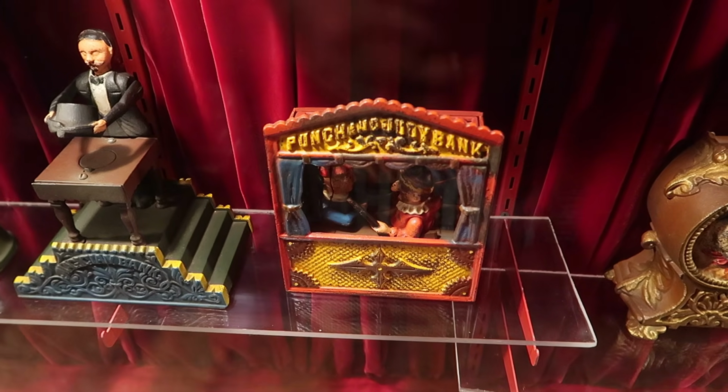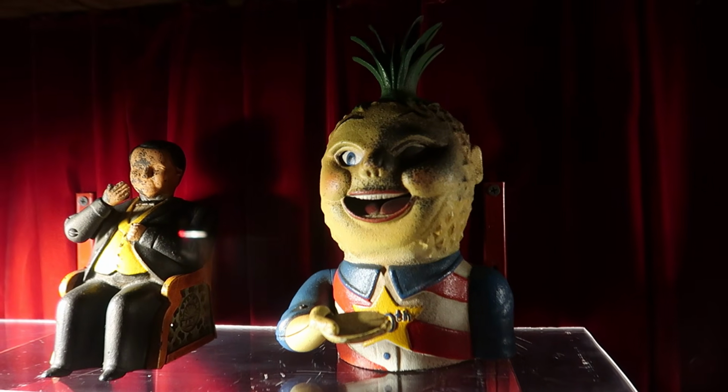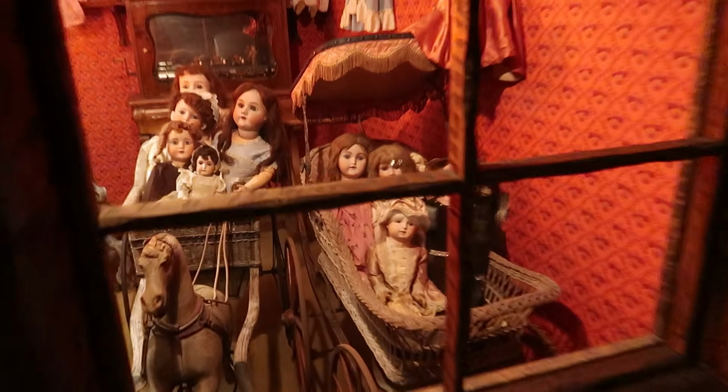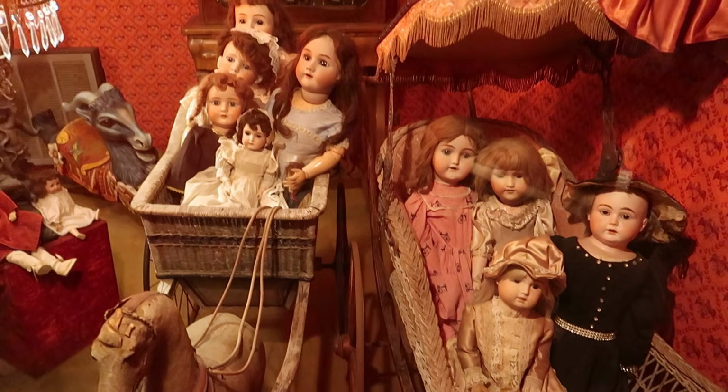There's a Punch and Judy bank. I think my favorite is this Pineapple Man. Up here it says Paragon Toy Company. You can see this window here. We can look in at this collection of dolls. Look at all those dolls there.